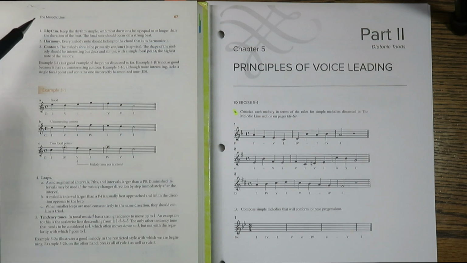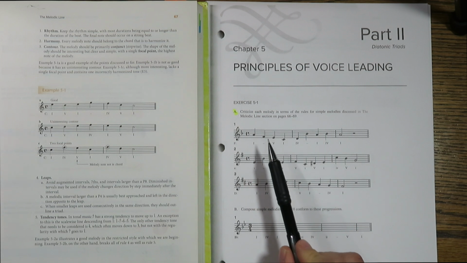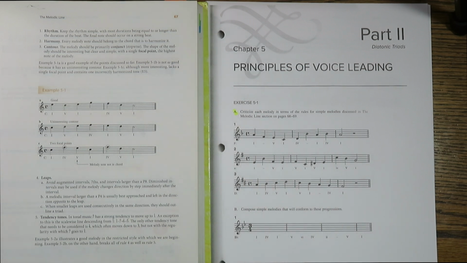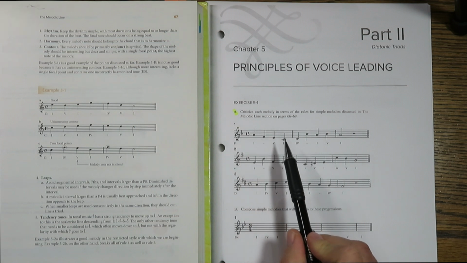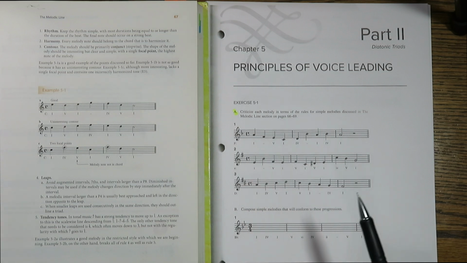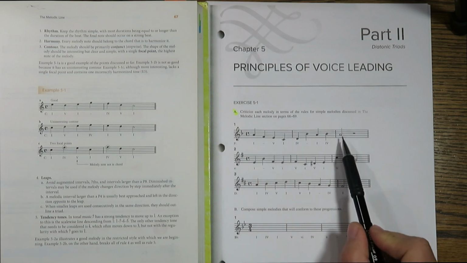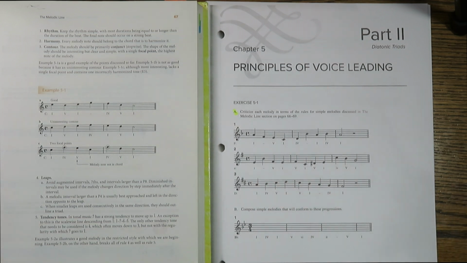So rhythm. Keep the rhythm simple, with most durations being equal to or longer than the duration of the beat. Okay, so you want on, say, beat 1, we have a quarter note. And that's fine. We wouldn't want to start trying to do eighth notes or 16th notes. We want something equal to the beat or longer than the duration of the beat, like this half note here. Or we could use a dotted half or a whole note. Okay, we want to keep it simple.